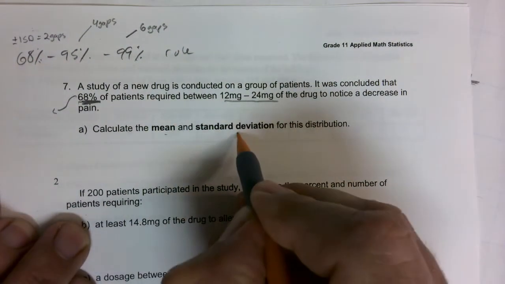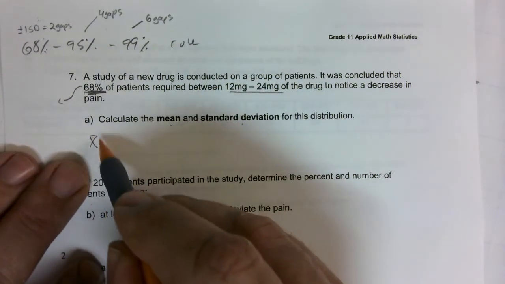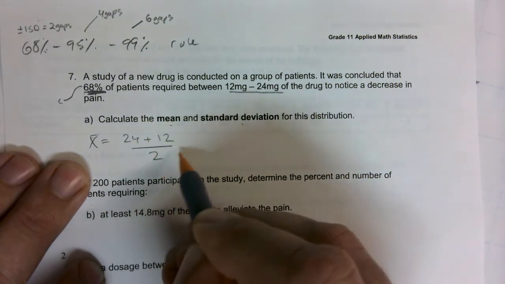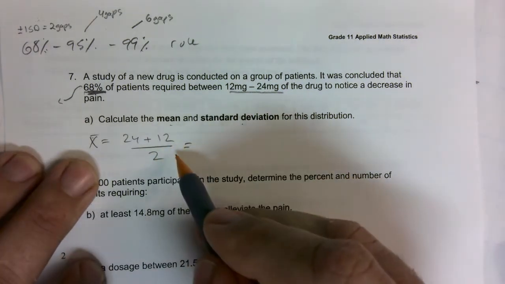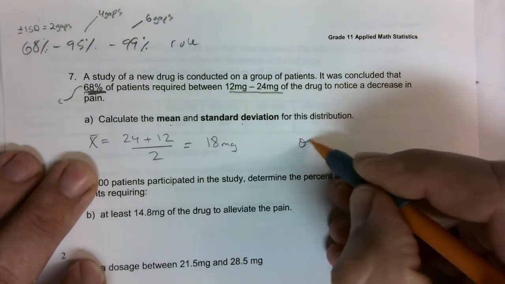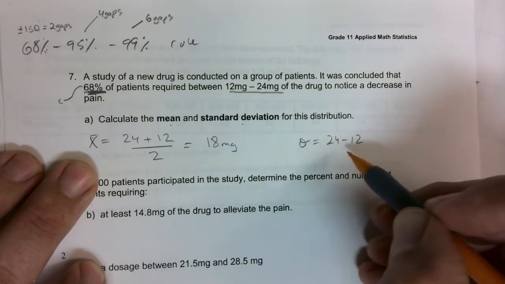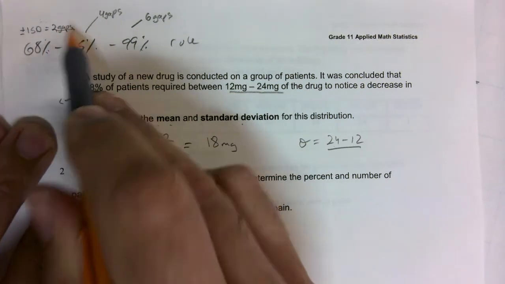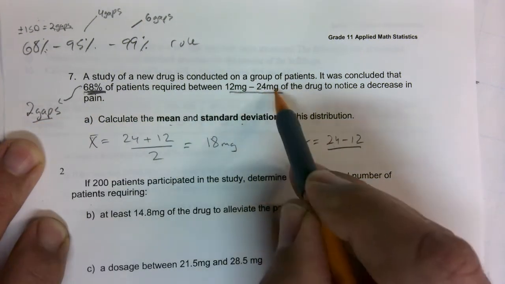To calculate the mean and standard deviation, a lot of you left this one blank on the test. The mean is just high plus low divided by 2. You just take those 2 and divide them by 2. So that's 36 divided by 2, that's 18 milligrams. The standard deviation is high minus low, so 24 minus 12, divided by the gaps. 68% tells me that there are 2 gaps in between these 2 values.